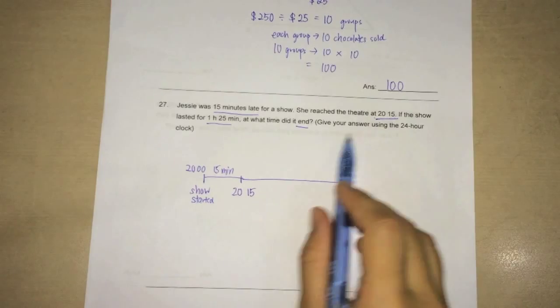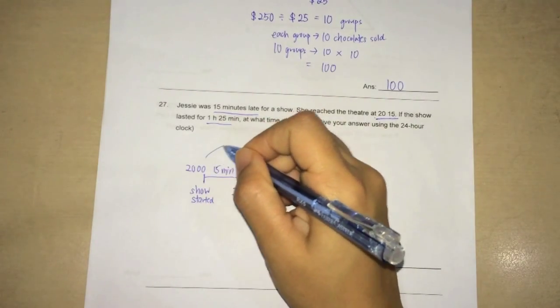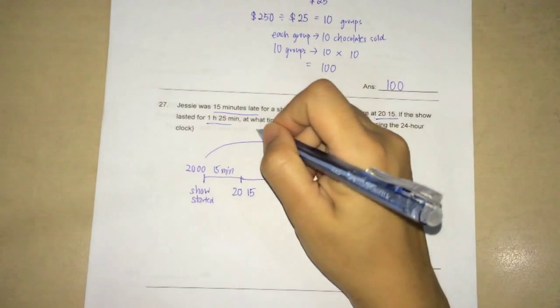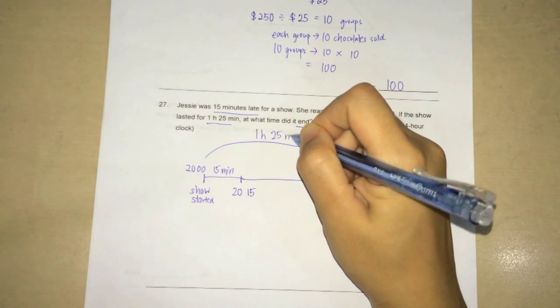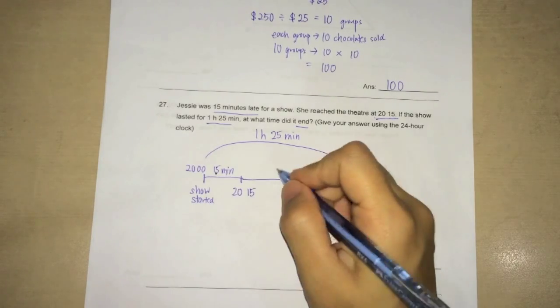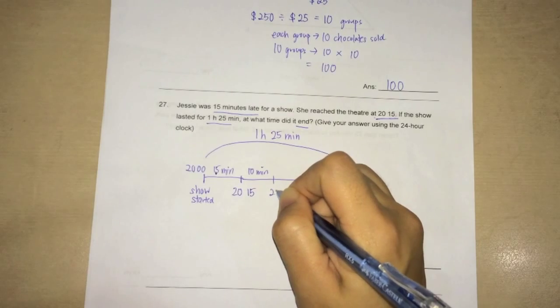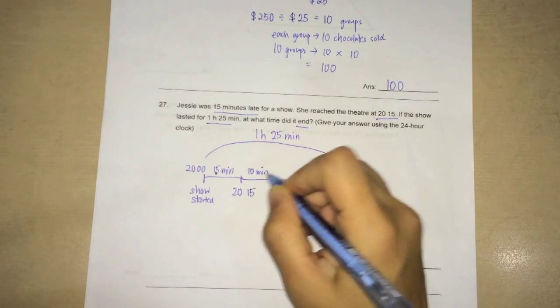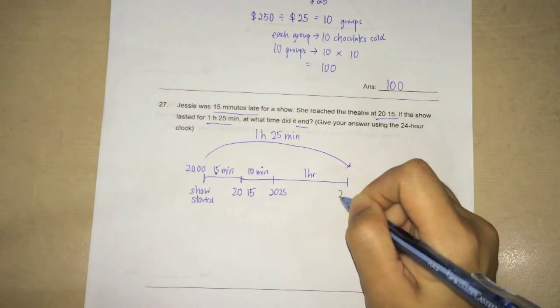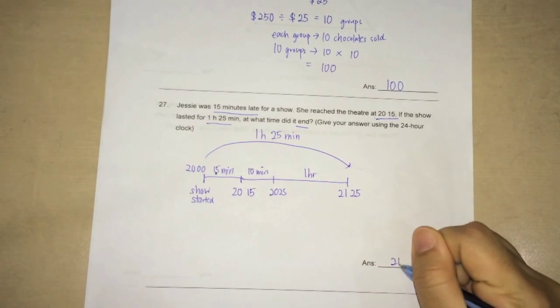Since the whole show lasted for 1 hour 25 minutes, from here to here it has to be 1 hour and 25 minutes. So 15 minutes taken away from here, another 10 minutes, 20, 25, and 1 hour. The show would end at 21:25.